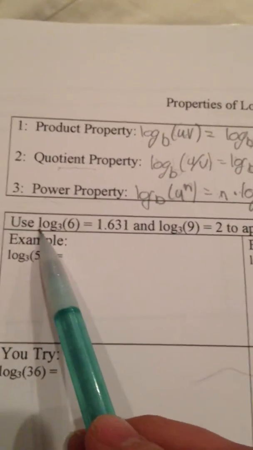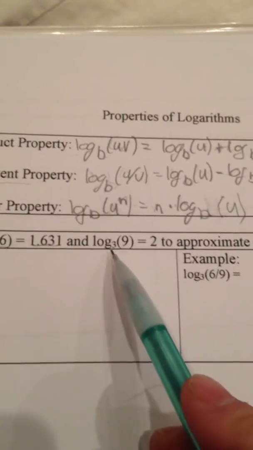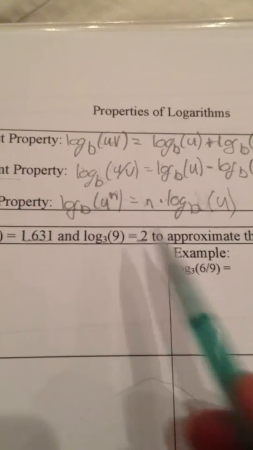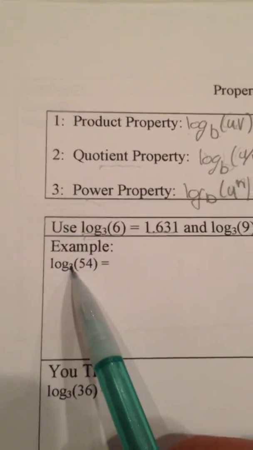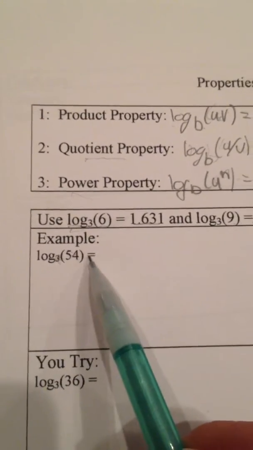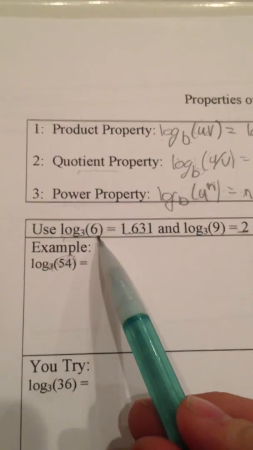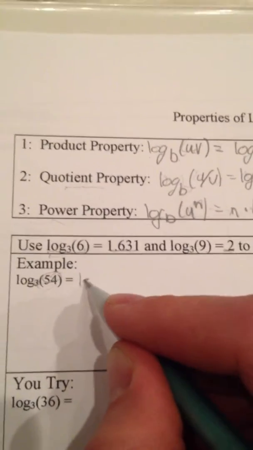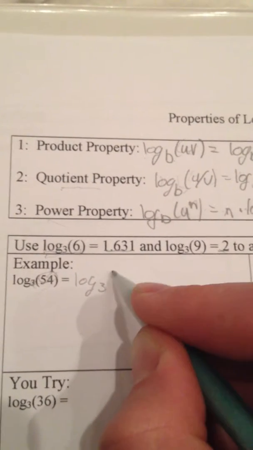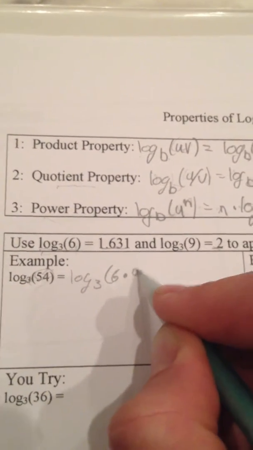Okay, now some examples. By using log base 3 of 6, which is this, and log base 3 of 9, which is this, use those to approximate the following. If we have log base 3 of 54, we should know that 54 is the same as 6 times 9. So 6 times 9 is 54. So we can have log base 3 of 6 times 9.